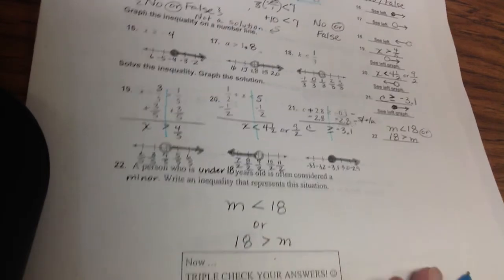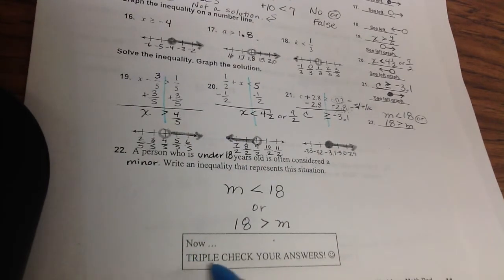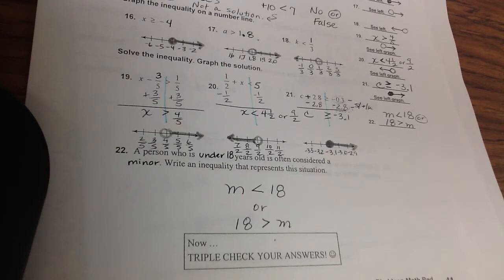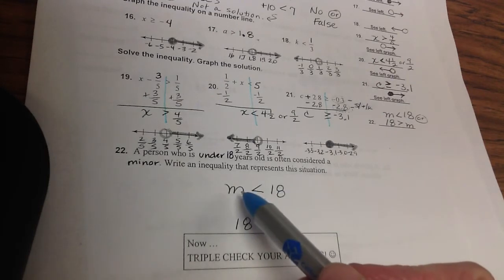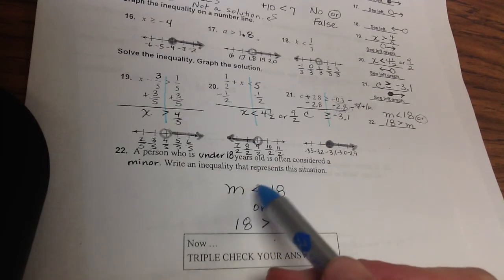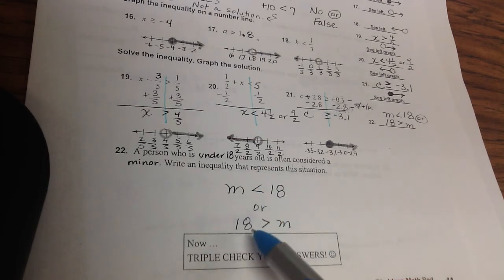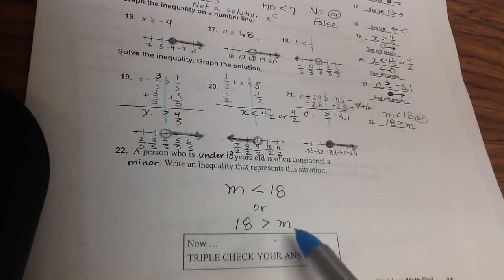Last problem. And remember, you're always going to triple check your answers. A person who is under 18 years old is often considered a minor. Write an inequality that represents this situation. So M was representing minor. A minor is less than 18, or 18 is greater than a minor. Either of those would work perfectly, but it cannot be "or equal to" because an 18-year-old is not a minor anymore. As soon as you're 18, bam!